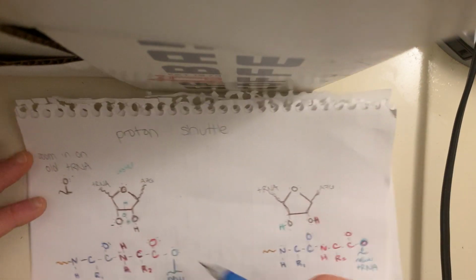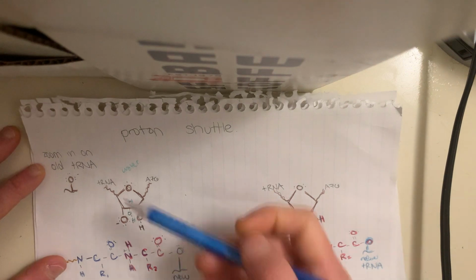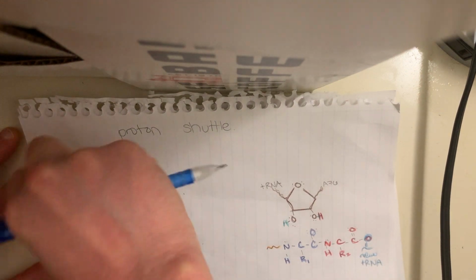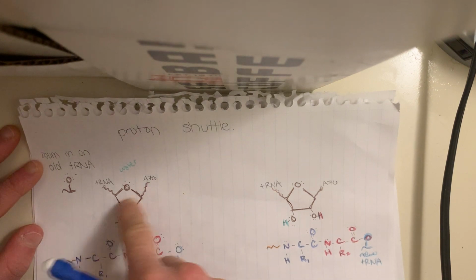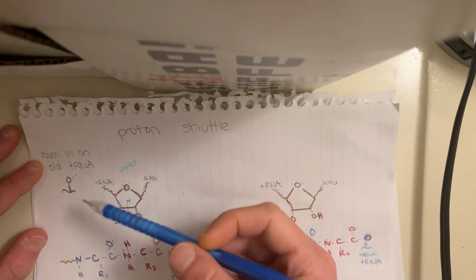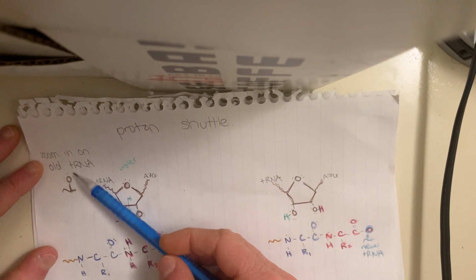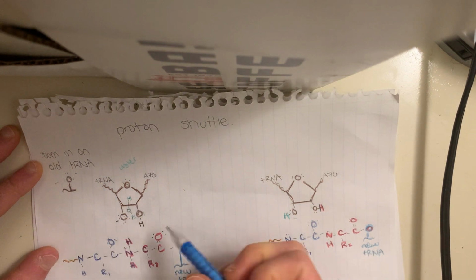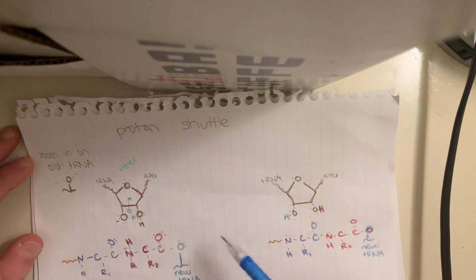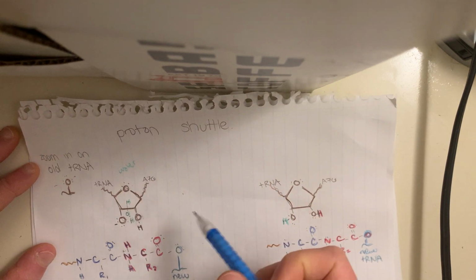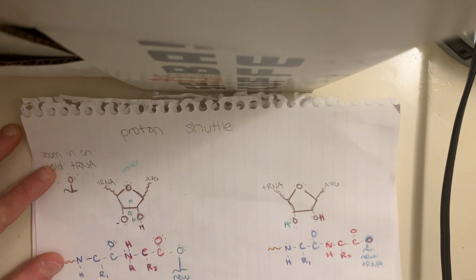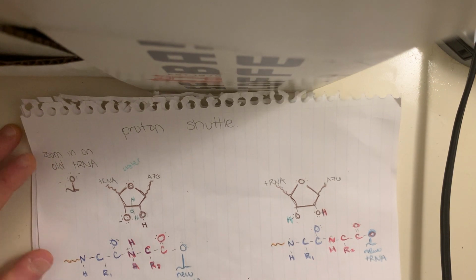And so if we zoom in on the old tRNA, now I've flipped this over, sorry. So this was our 3' OH, so this is now this, and our 2' OH is here. I was basing it off of a figure, but that figure was drawn differently than other figures, so hopefully I got everything okay.